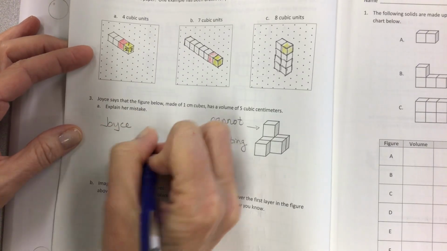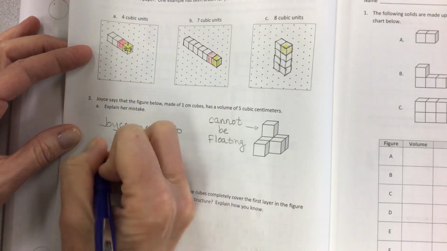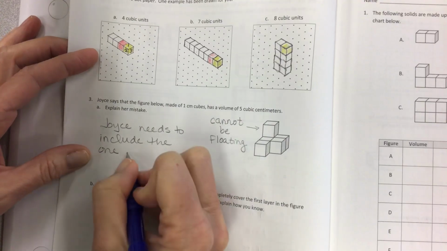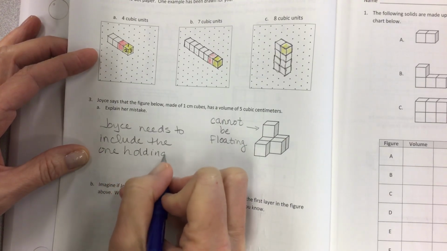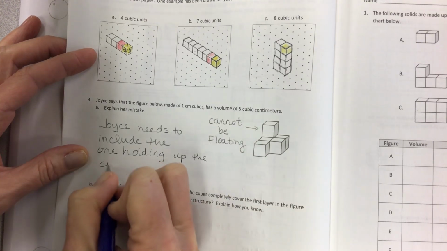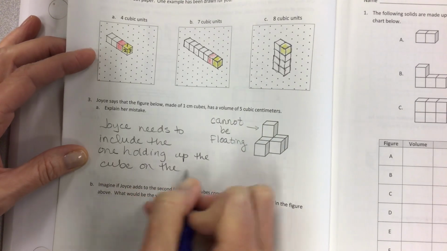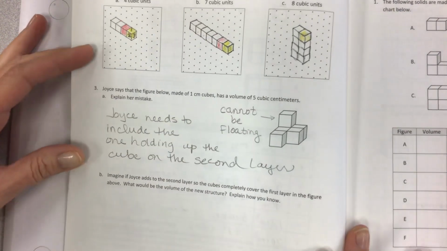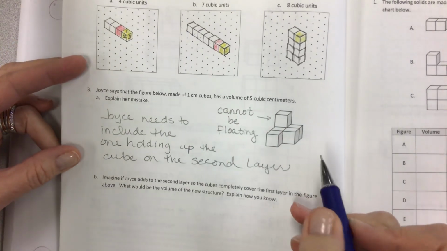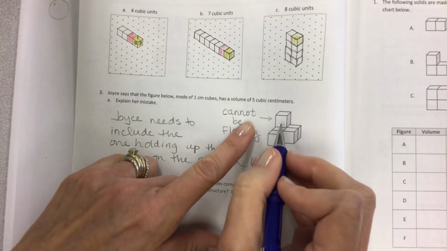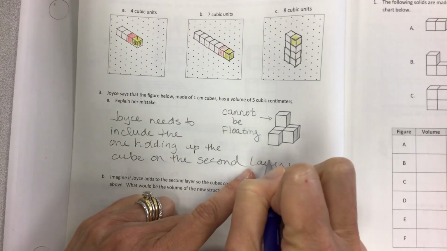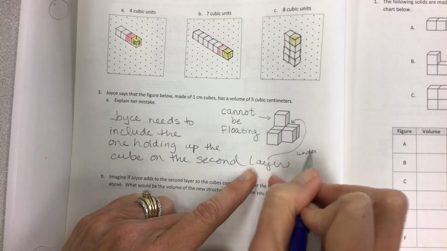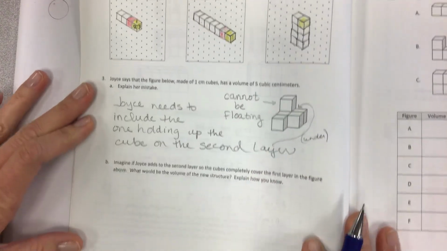Okay, so Joyce needs to include the one holding up the cube on the second layer. Okay. Sorry for the sloppy handwriting today. Not feeling too particular. So it can't be floating, and there needs to be one that's right back underneath. Okay? All right, so that's pretty clear there.